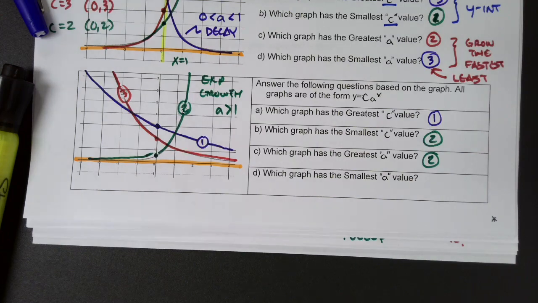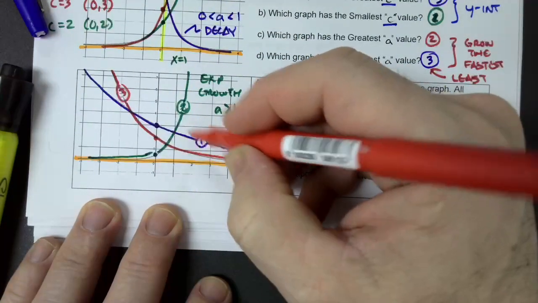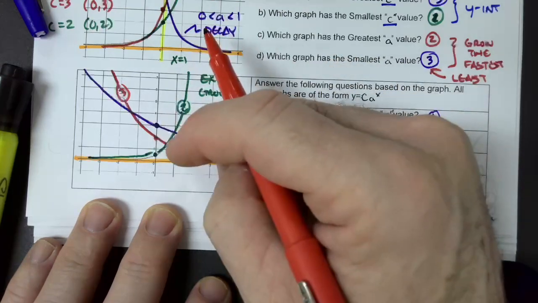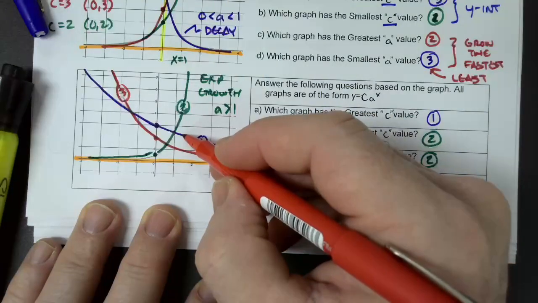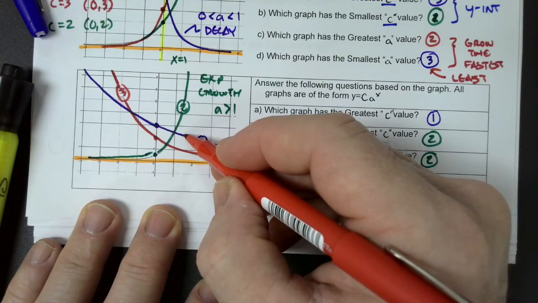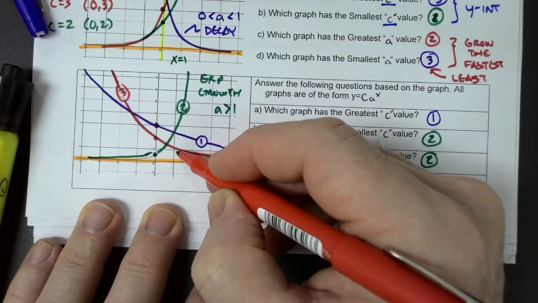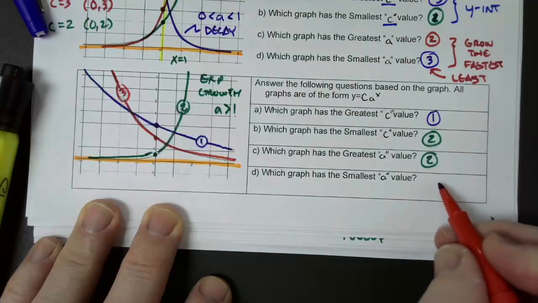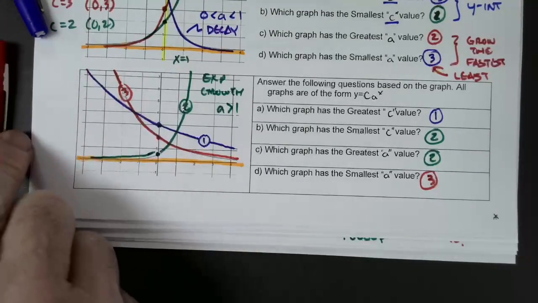Yeah, you can kind of see it's going down faster. Okay, whereas this one, it's decreasing, but not as much. So, for example, this one might be, say, 3/5. This one might be 1/5, something like that. So yes, this one decreases the fastest. Okay.